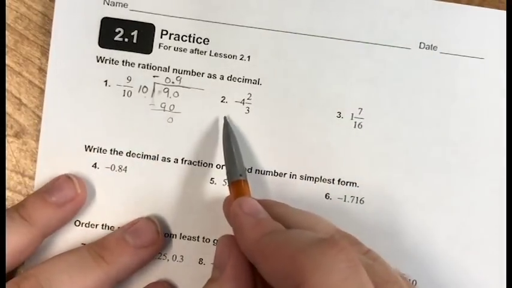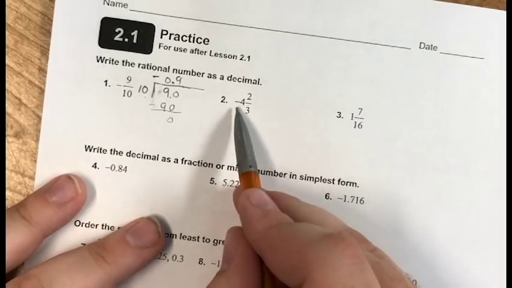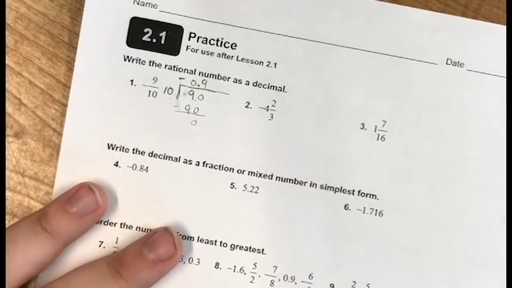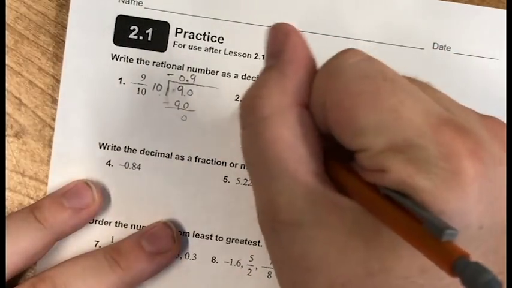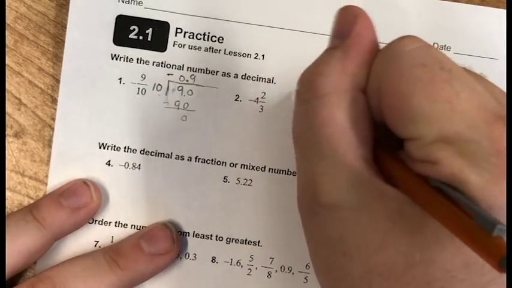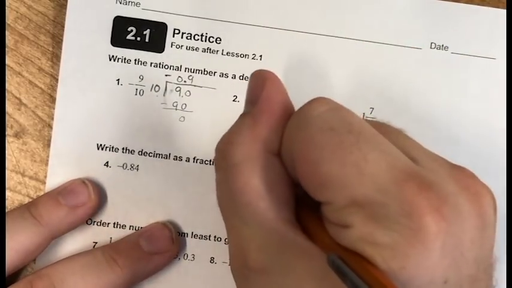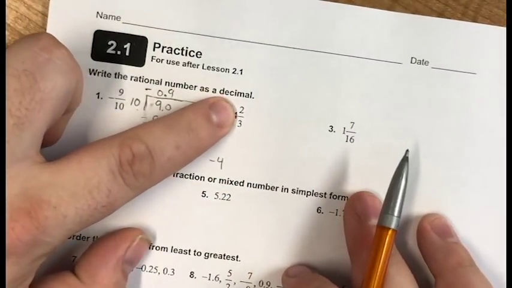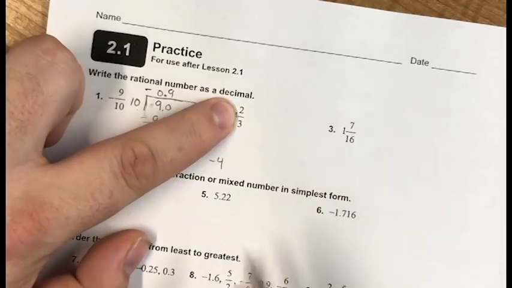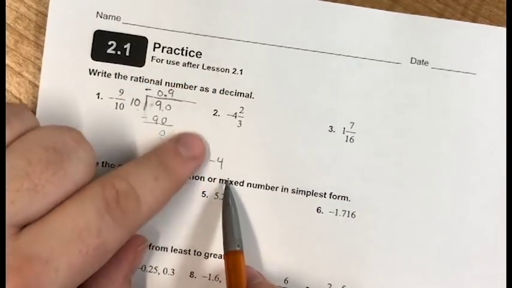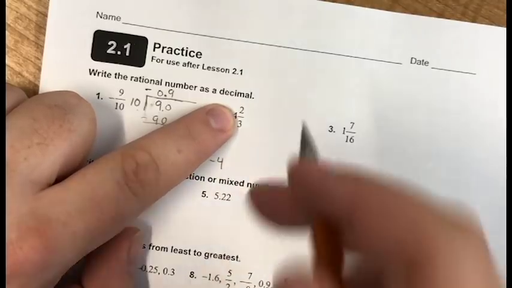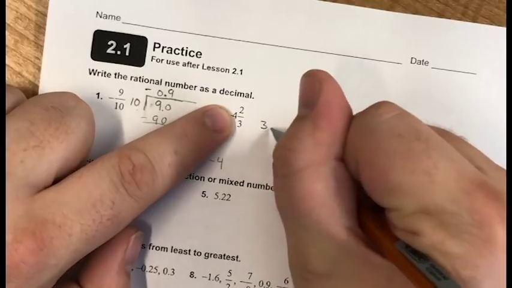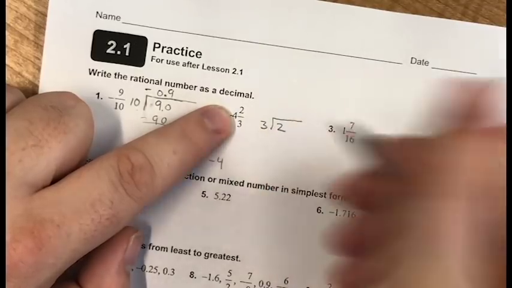Now let's look at this next one, number 2. It says -4 2/3. Now remember in that very first step it says, if applicable, keep the integer. I'm just going to write that integer, this number right here, by itself. I'm going to keep it over here somewhere. I'm just going to write -4 by itself. And I'm going to concentrate just on the 2/3. All right, I'm going to keep the -4 and I'm going to write -2/3 by itself, and I'm going to divide. And I'm going to say 2 divided by 3. So let's do that. Okay?